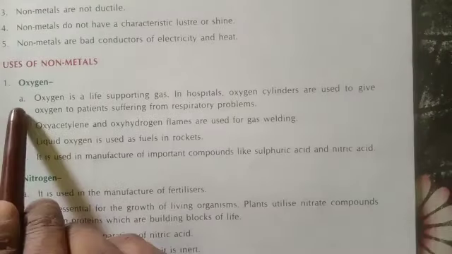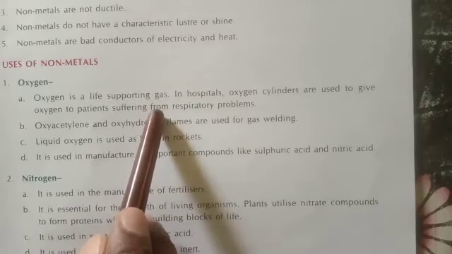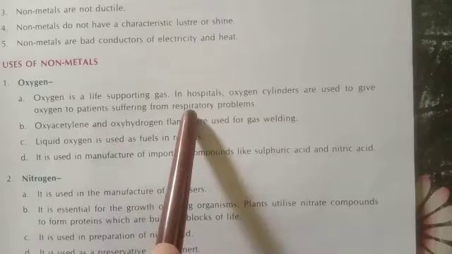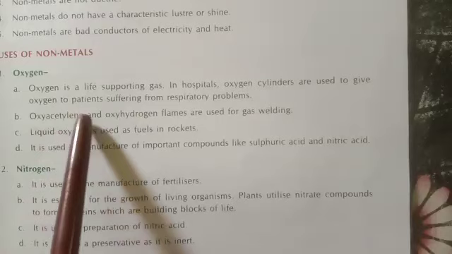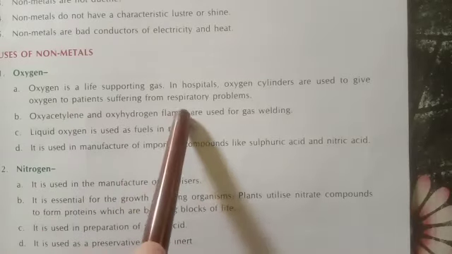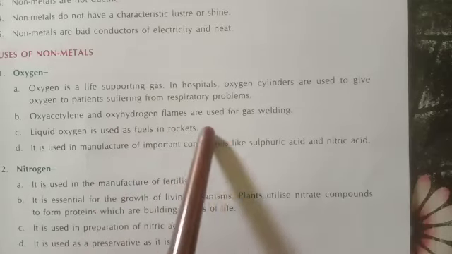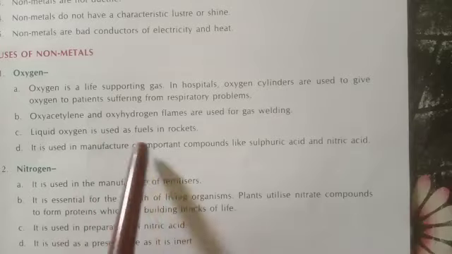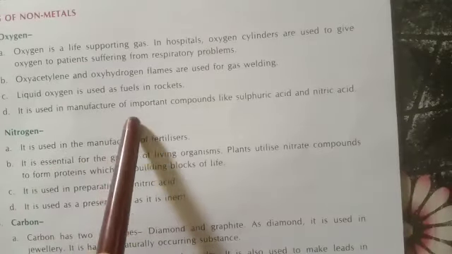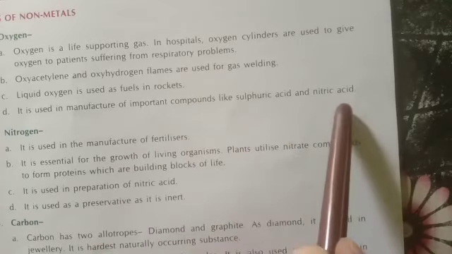First one is oxygen. Oxygen is a life-supporting gas. In hospitals, oxygen cylinders are used to give oxygen to patients suffering from respiratory problems. Oxyacetylene and oxyhydrogen flames are used for gas welding. Liquid oxygen is used as fuel in rockets. It is used in the manufacture of important compounds like sulfuric acid and nitric acid.